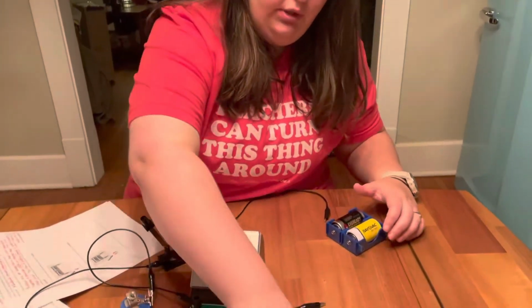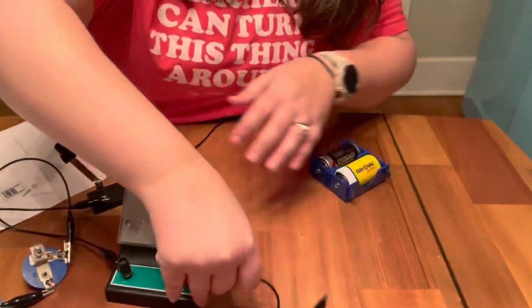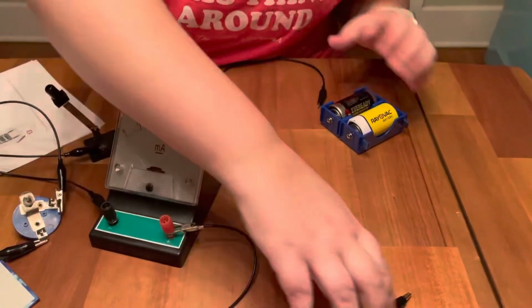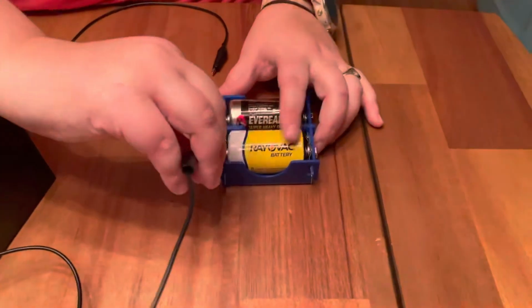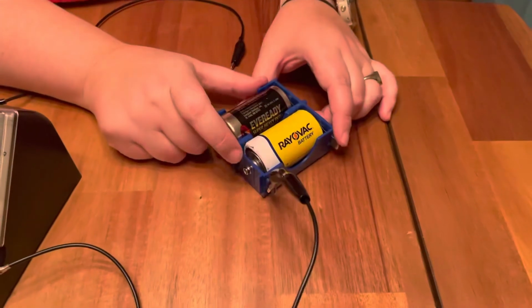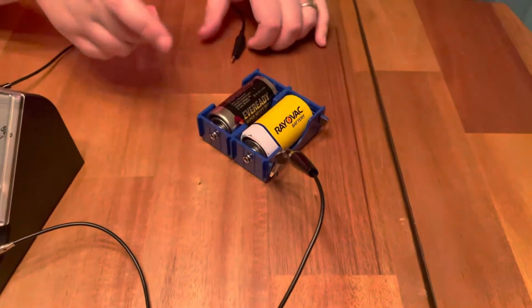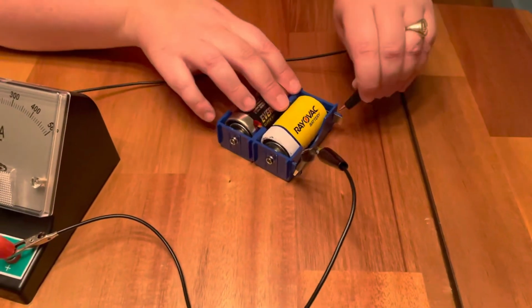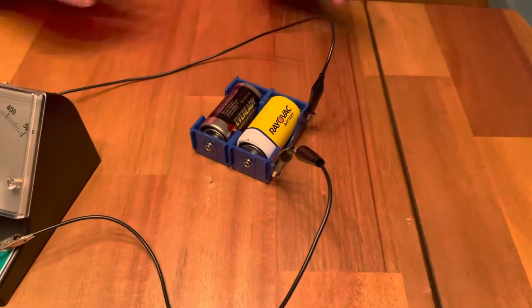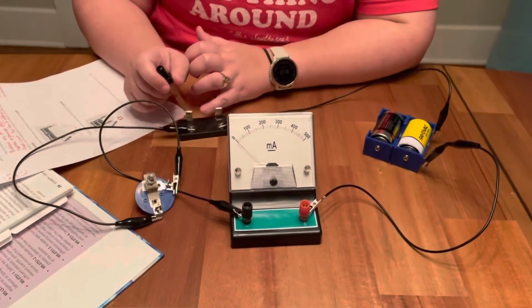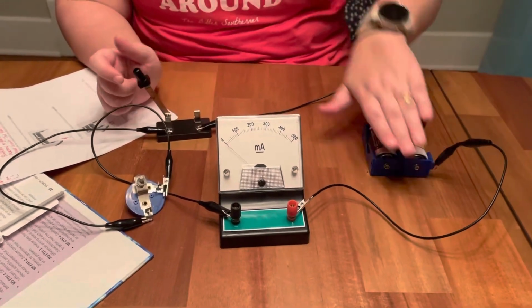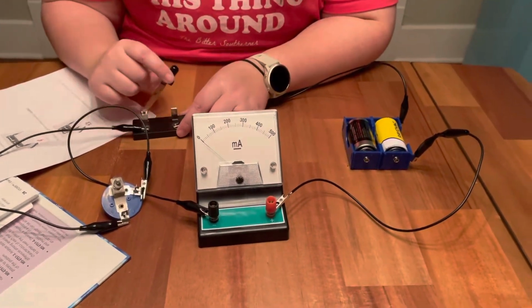So my switch is still open, and now I'm going to connect the positive end of the ammeter to the positive end of the batteries, which remember too, the positive end of the battery is where the little nodule is coming out. The negative end is the flat end. Okay, so the switch is open, the batteries are in parallel, and so now we're going to close our switch.